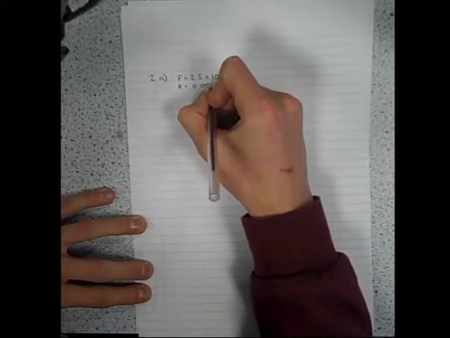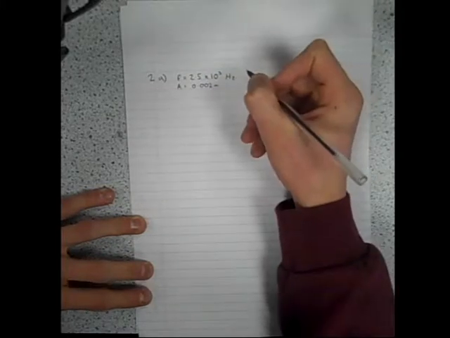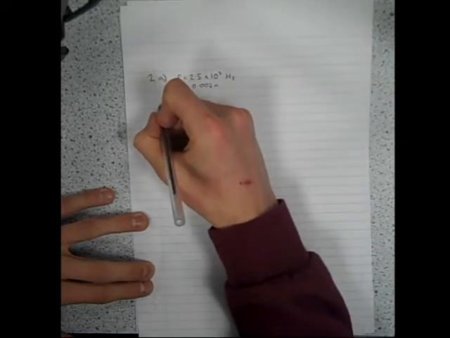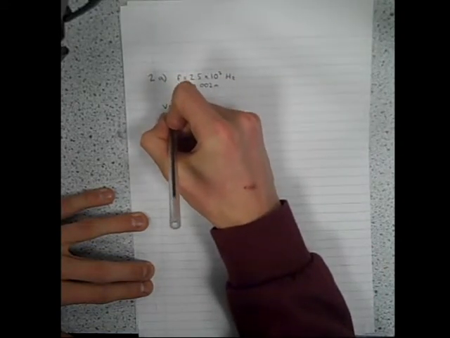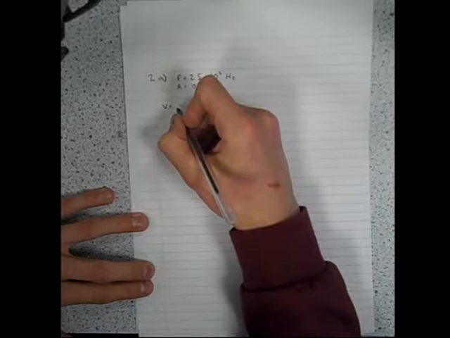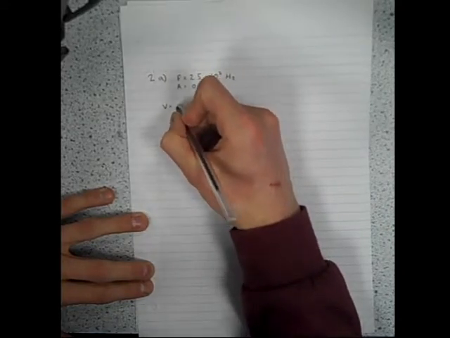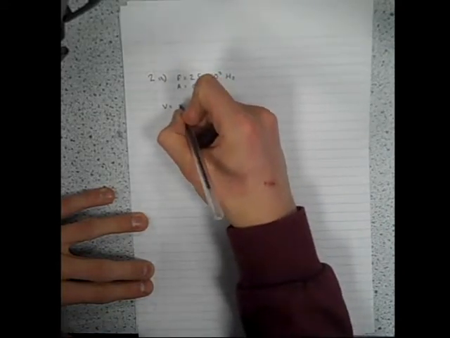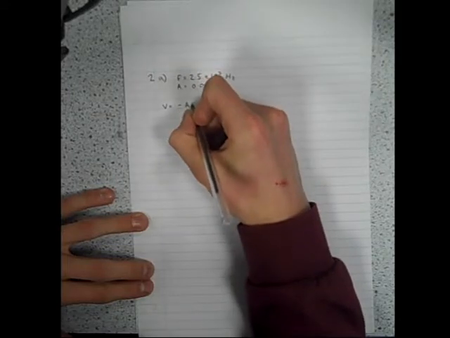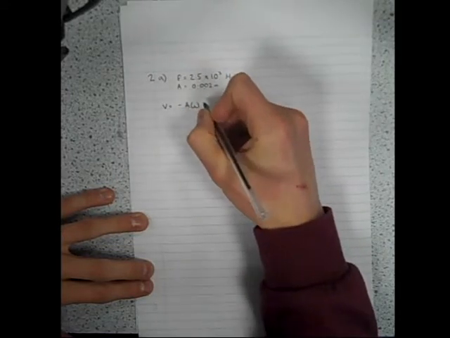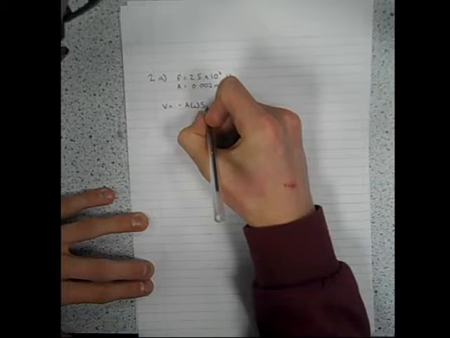So the first thing you've got to do is write down the values that you've been given. So you've got 2.5 kHz, which is 2.5 times 10 to the 3 hertz. The amplitude is 2 millimeters, so in meters it's 0.002 meters.